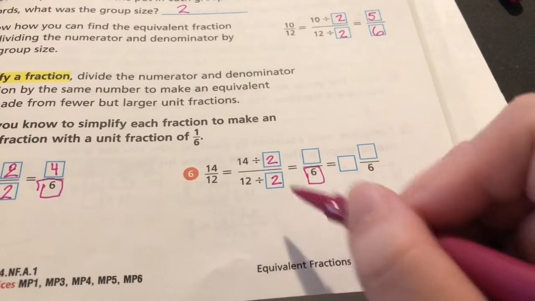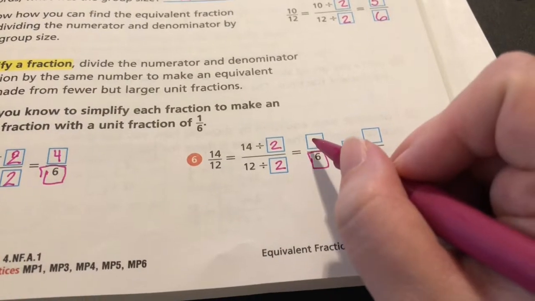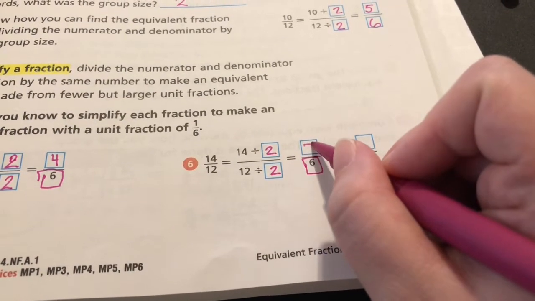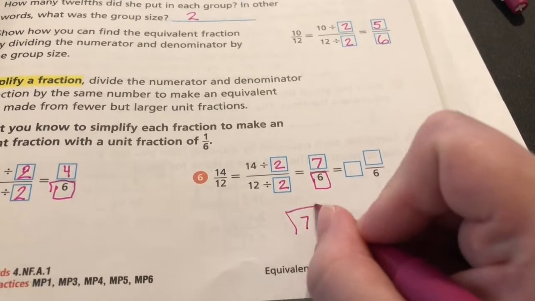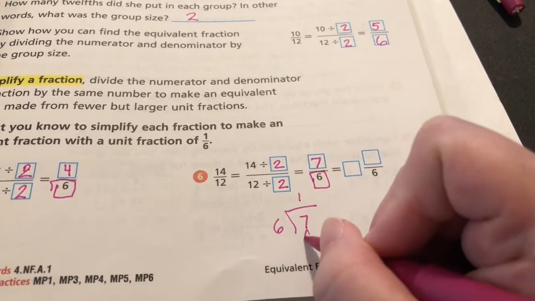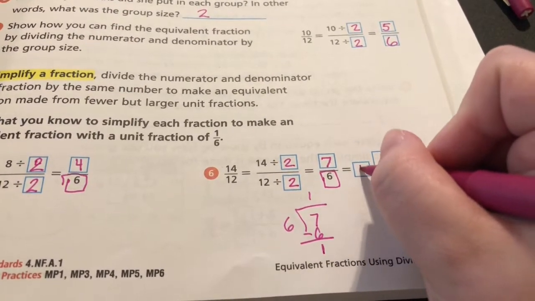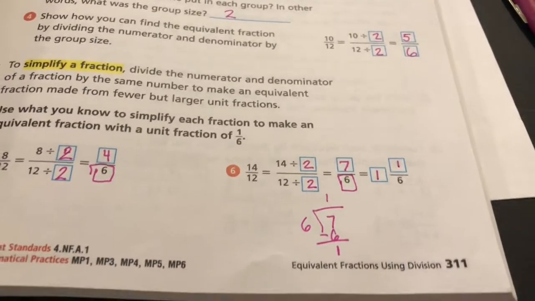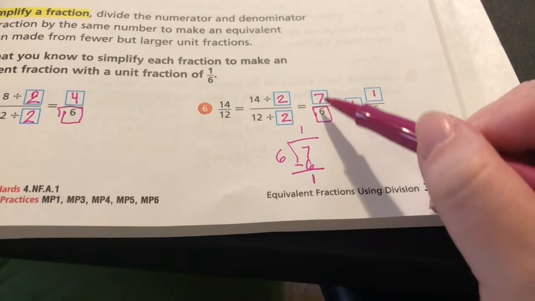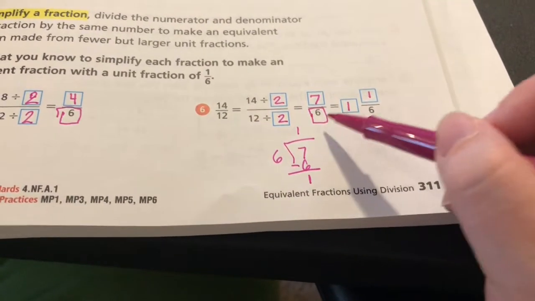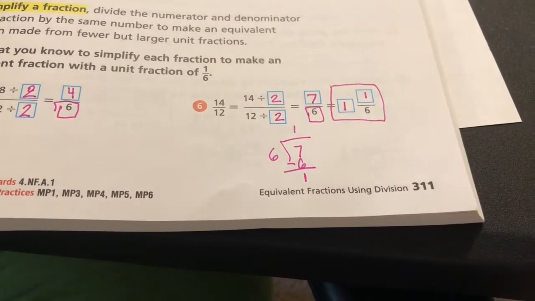Since what you do on the bottom, you have to do on the top, since we're dividing by 1. 14 divided by 2 is 7/6. That's an improper fraction, right? 7 divided by 6. We would have 1 remaining, right? So we have 1 whole and 1 remaining on a 6. Okay, so I like how this kind of reminded us, oh, even if we still are simplifying it, our final answer has to be written in a mixed number. Okay, it's always really important to remember that.